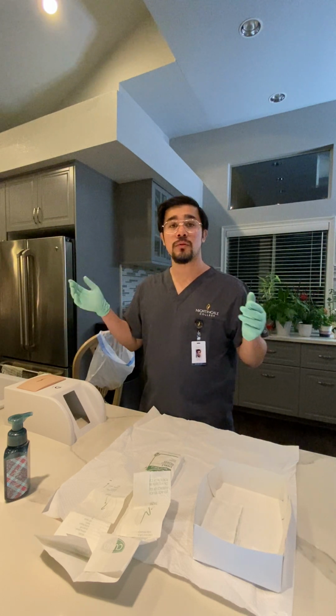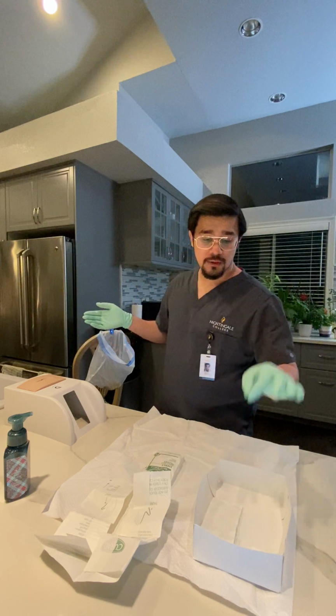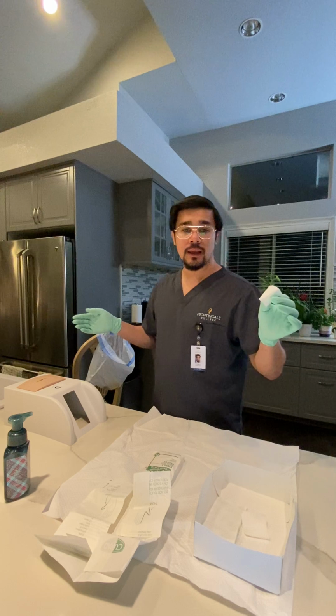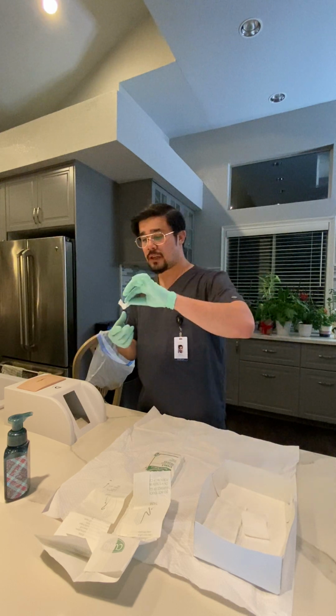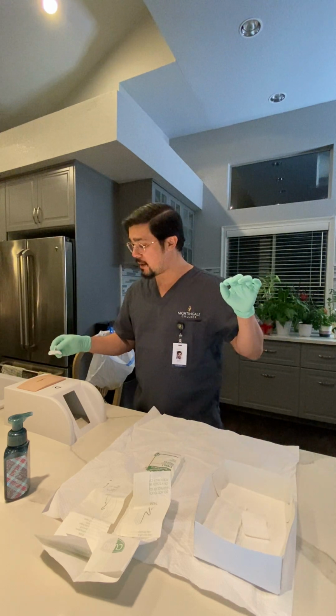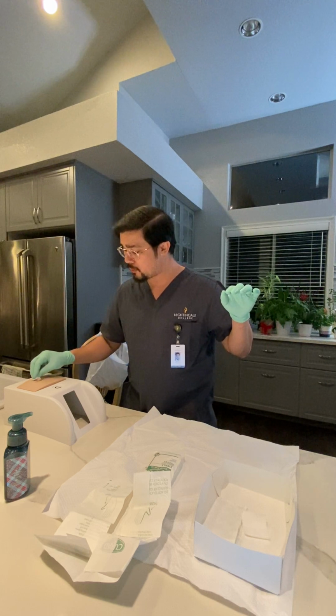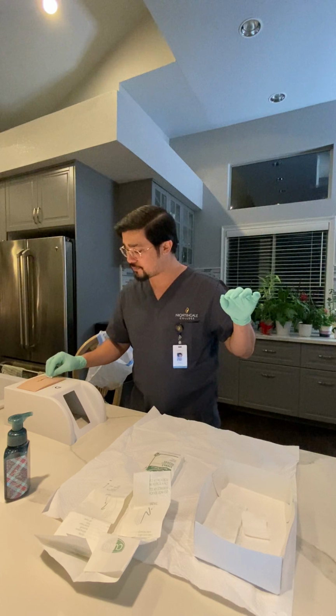Next, I'm going to dry the patient's wound using the next item in my kit, which is a gauze. I'm going to take my first gauze and pat dry starting from the inside of the wound, doing one pass of the inside of the wound.